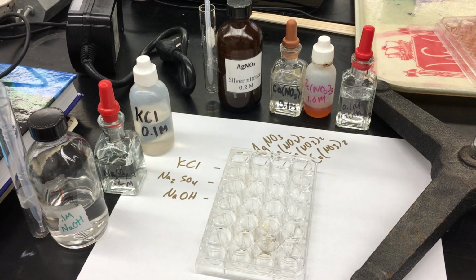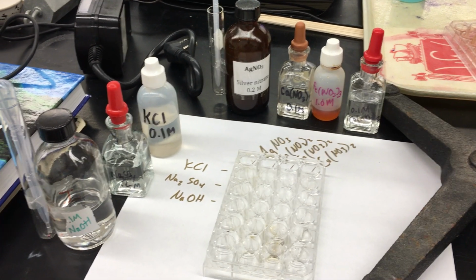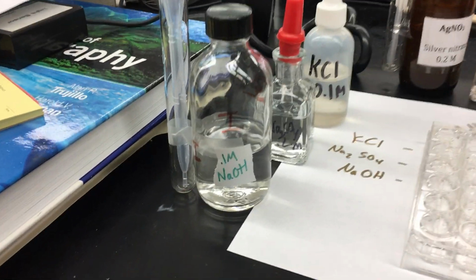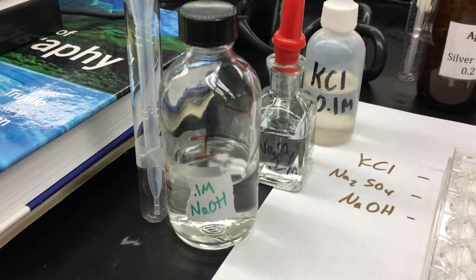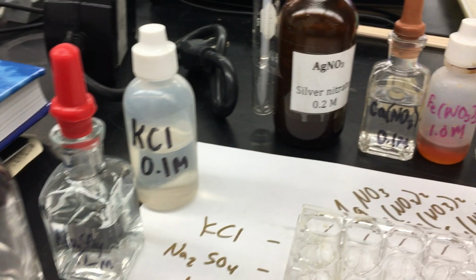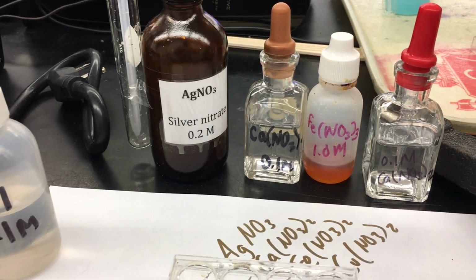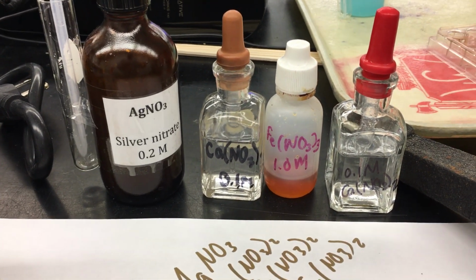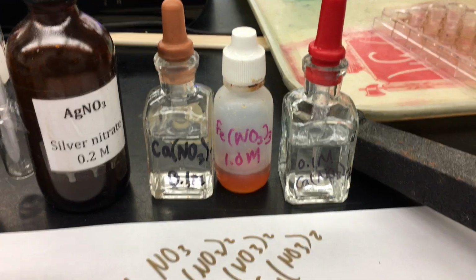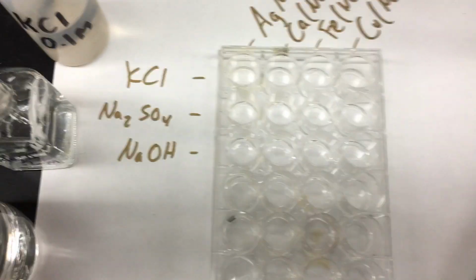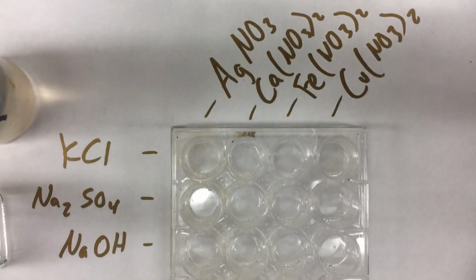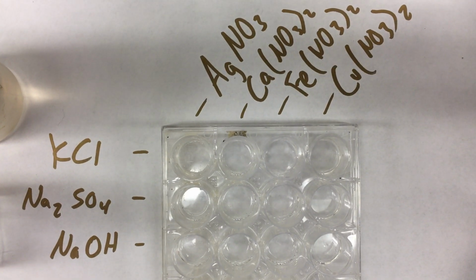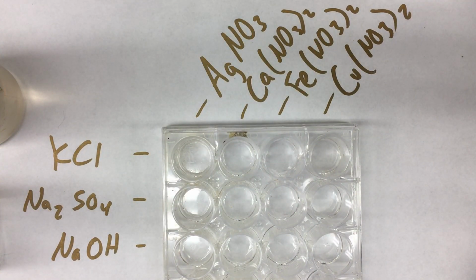Okay, I'm going to conduct the experiment for the double displacement lab. These are the bottles that contain the reagents. They're labeled sodium hydroxide, sodium sulfate, potassium chloride, silver nitrate, calcium nitrate, iron(III) nitrate, and copper nitrate. And then here are the well plates. The well plates themselves are labeled, so it's in the same order as what appears in the lab paper.